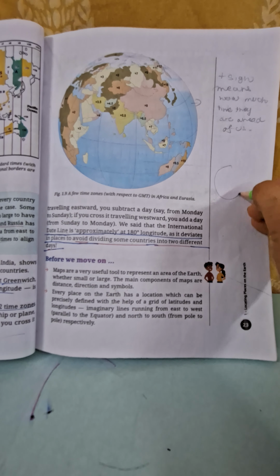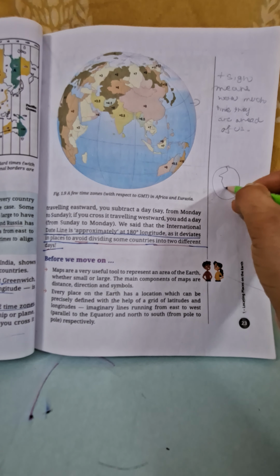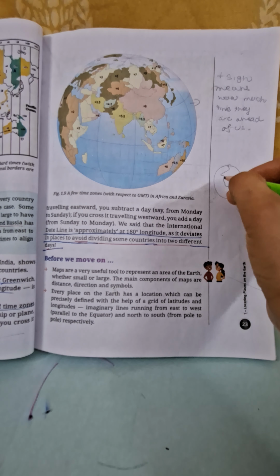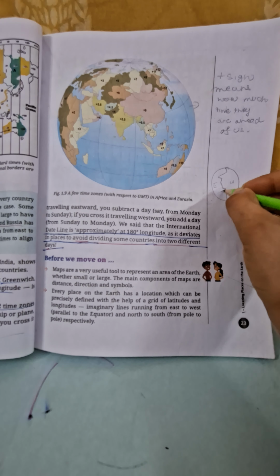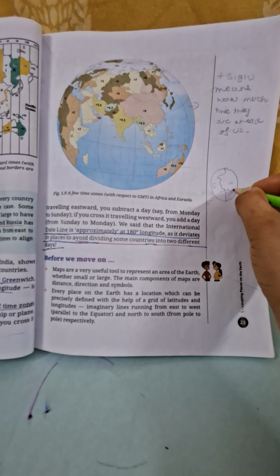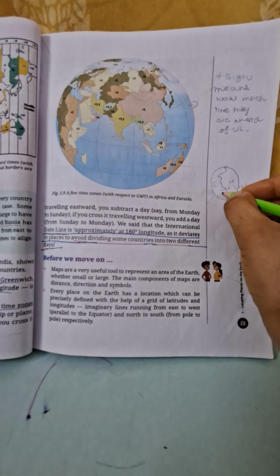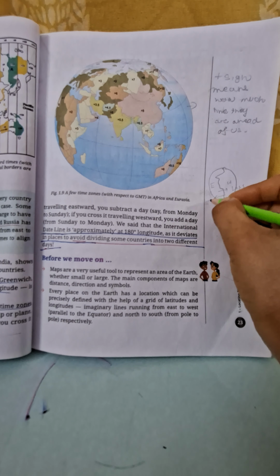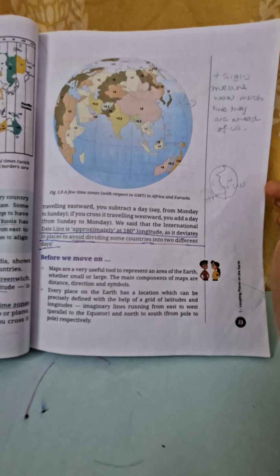But otherwise, if suppose this is the international date line, okay, this is the eastern hemisphere and this is the western hemisphere. If you go to the western hemisphere, then you will lose one day. And if you go to the eastern hemisphere, then you will gain one day. Understood?